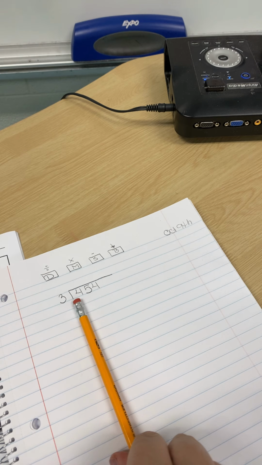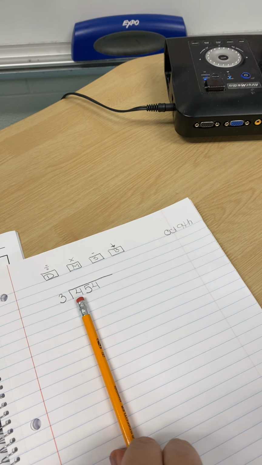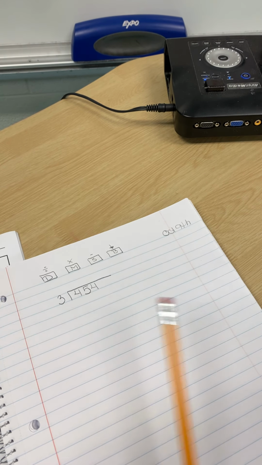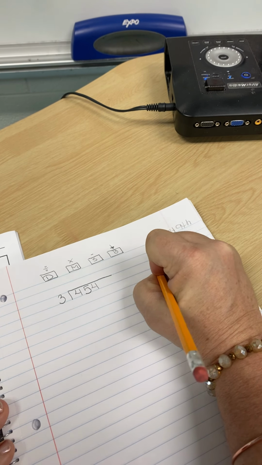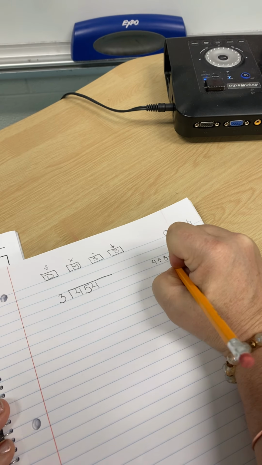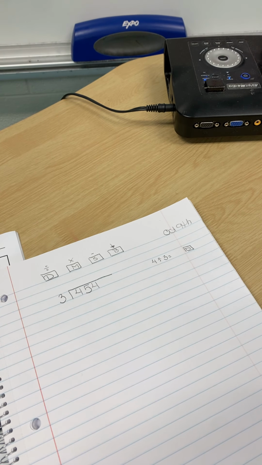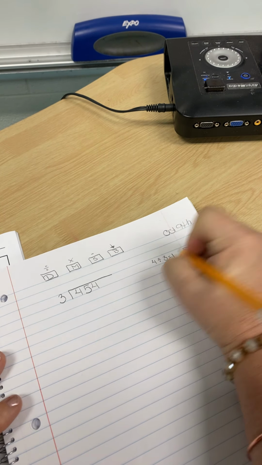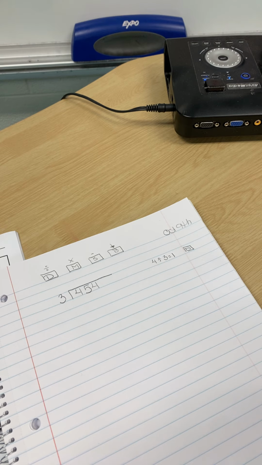So we look at this very first digit, this 4 right here, and we say, is 4 bigger than 3? Yes. So I can divide by 3. And when I do it, I'm going to say 4 divided by 3. And what I'm going to do is I'm going to count my multiples of 3, and I'm going to see how close I can get to 4. So I'm going to say 3, and then 6, and 6 is too big, so I'm going to take the very first multiple of 3.